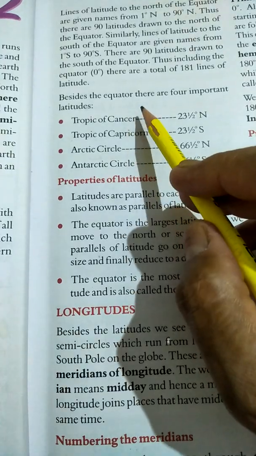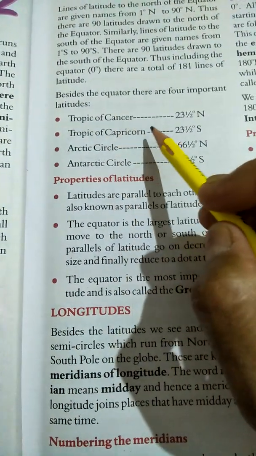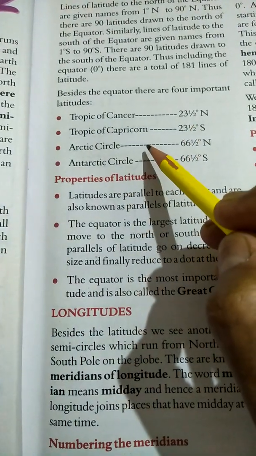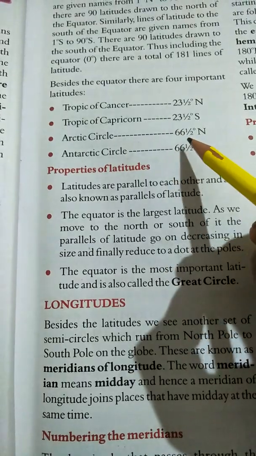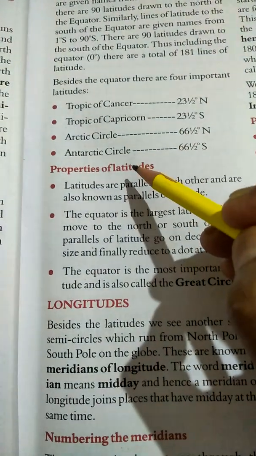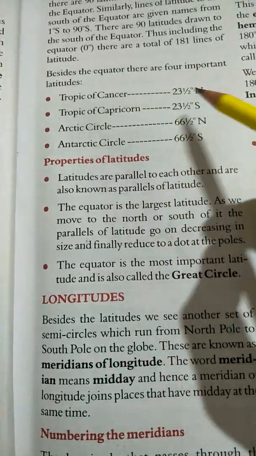Besides the equator, there are 4 important latitudes. Tropic of Cancer 23.5 degree north, Tropic of Capricorn 23.5 degree south, Arctic Circle 66.5 degree north, Antarctic Circle 66.5 degree south. These are the 4 important latitudes.